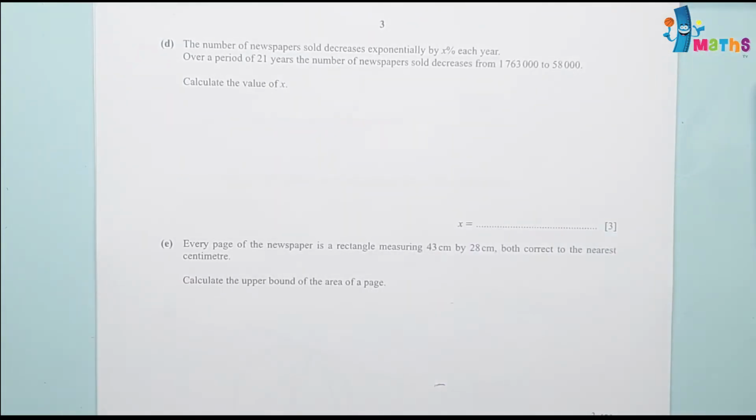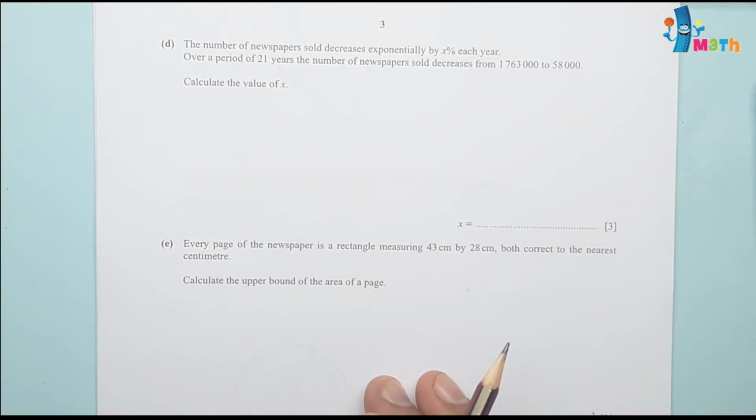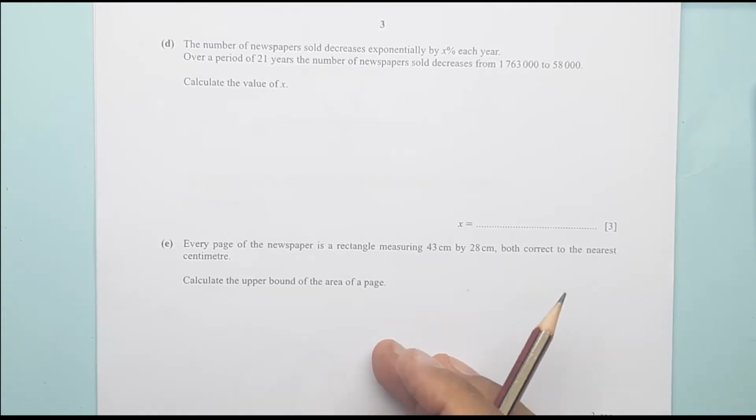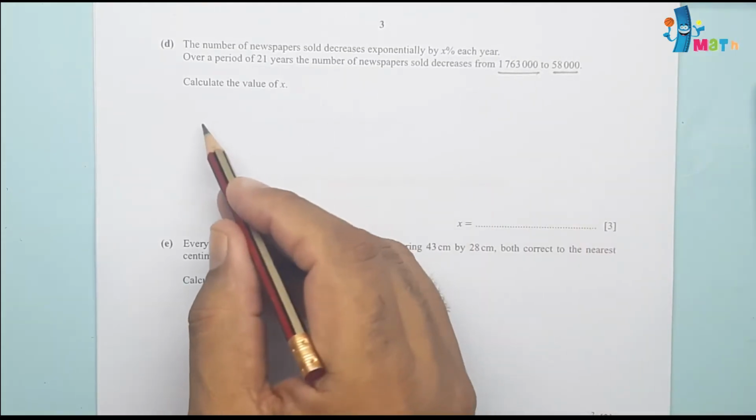Next, D part. The number of newspapers sold decreases exponentially by X% for each year. Over a period of 21 years, the number of newspapers sold decreases from 1763000 to 58000.